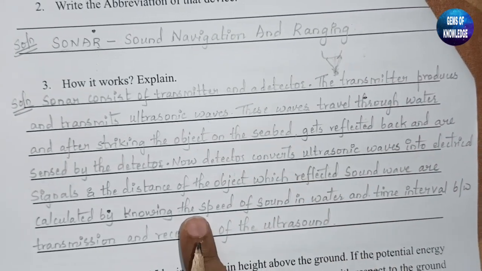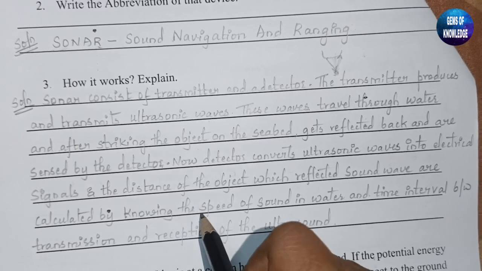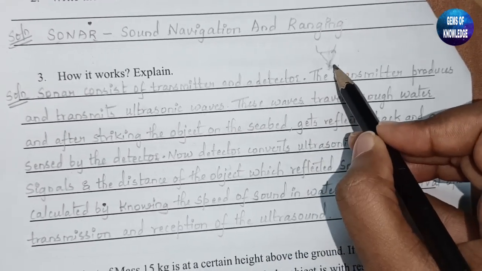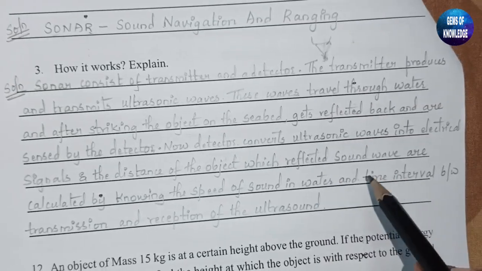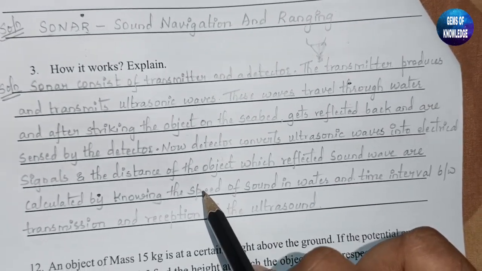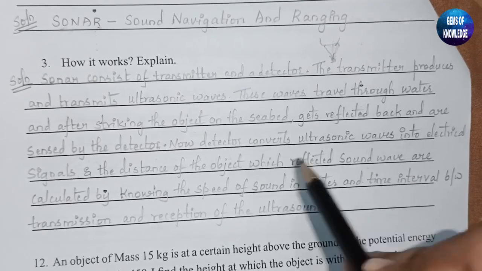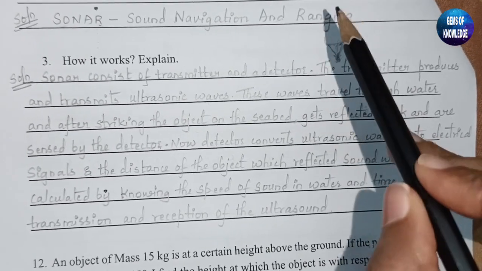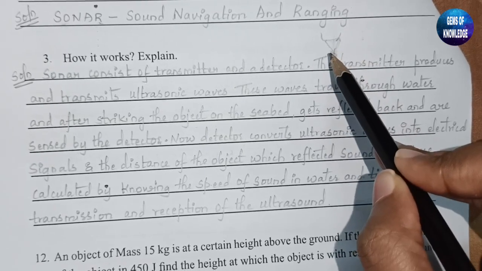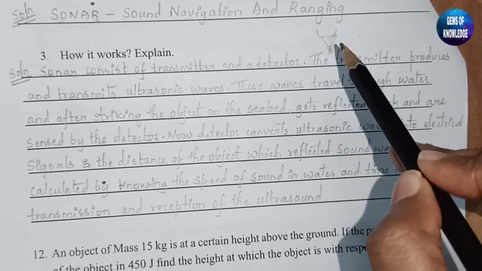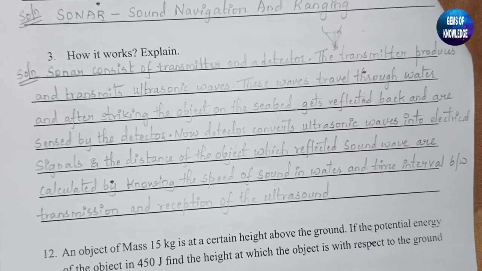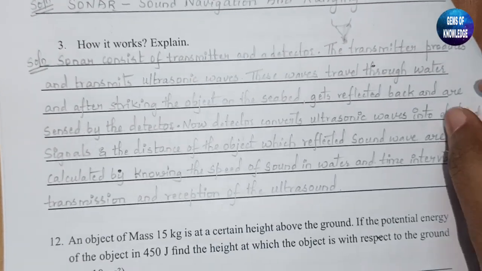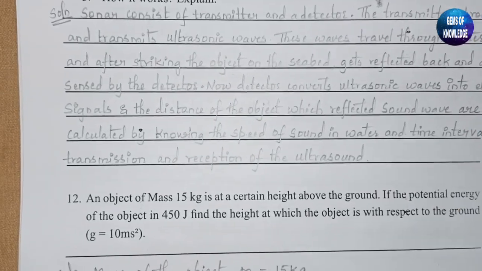How is it calculated? By knowing the speed of sound in water and the time interval. By knowing these two things, we can find out how far that particular stone, or whatever we are searching for, is from the ship. So this is how sonar works.